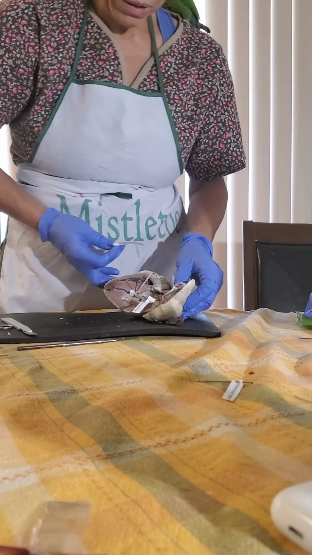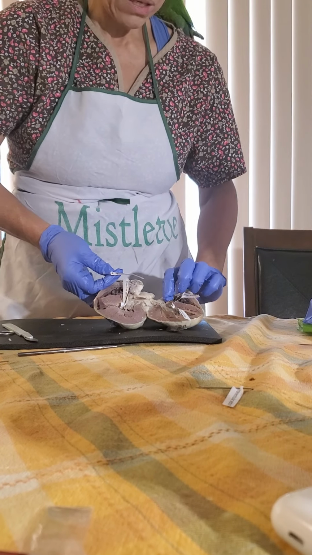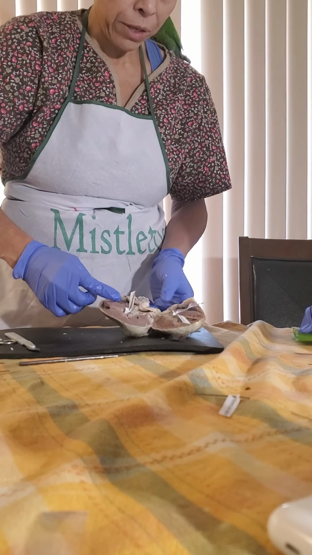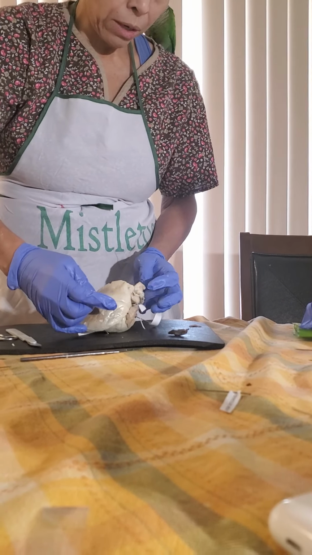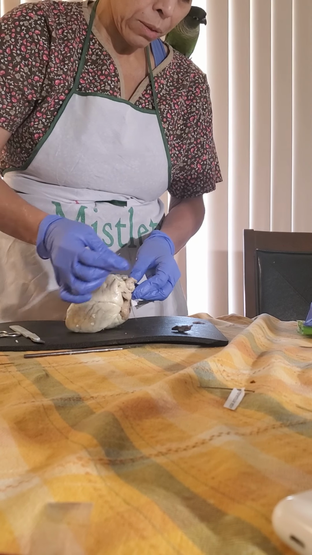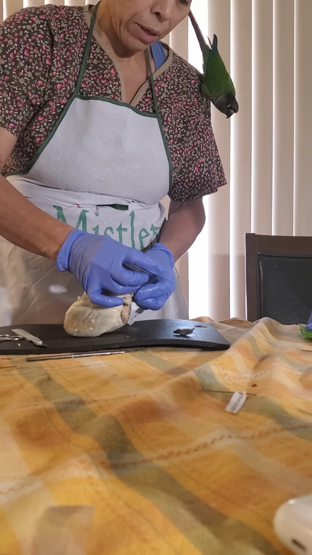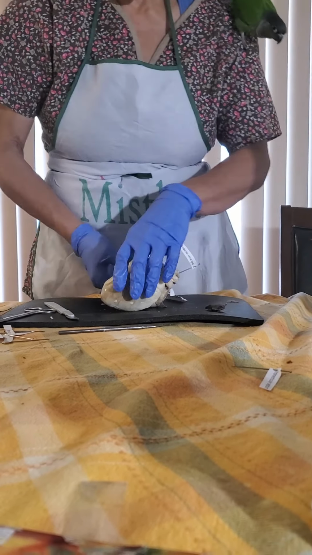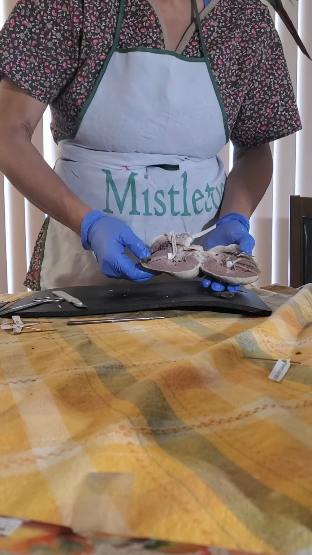And then the superior vena cava and the inferior vena cava, which are more appreciable when you do it this way, superior and inferior. So you can see that part.